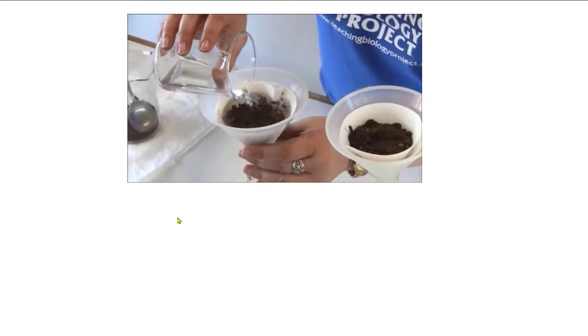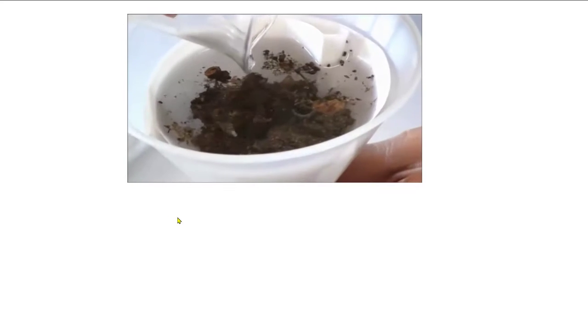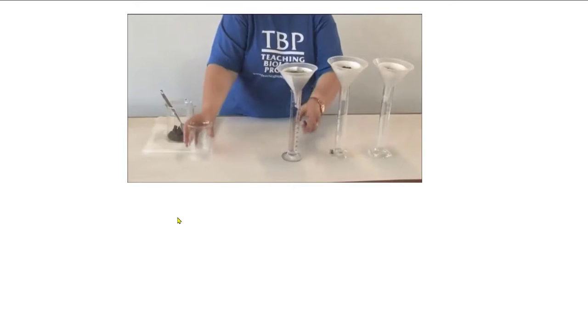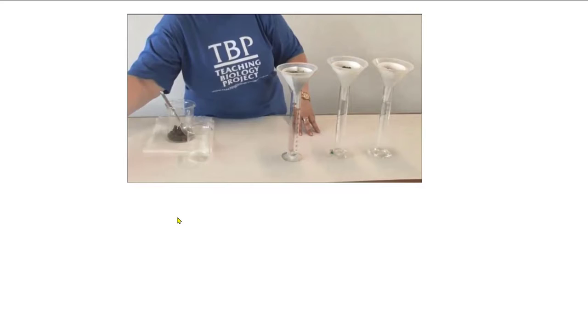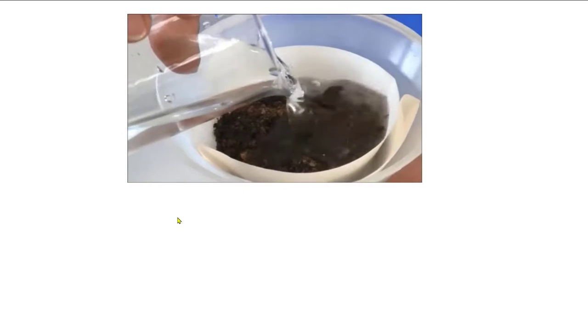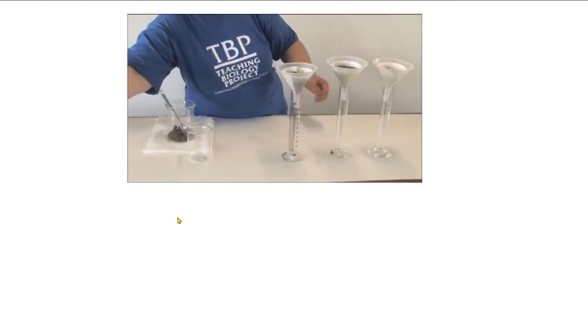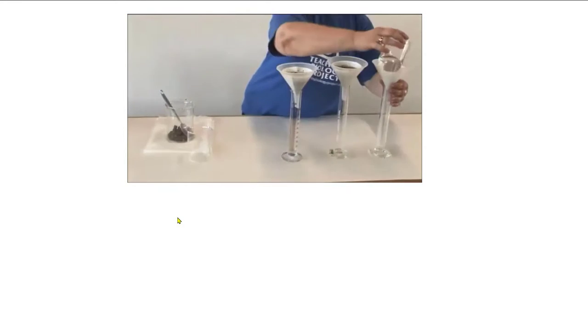This is the loam, the garden soil, and you can see the water has already started to drip through. The more clay soil, and the sand.